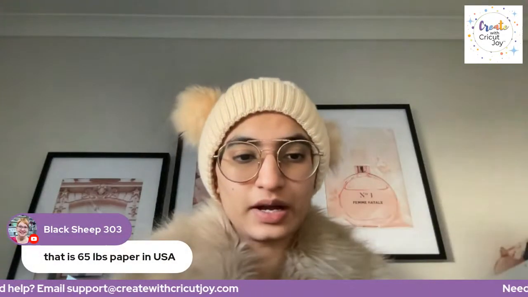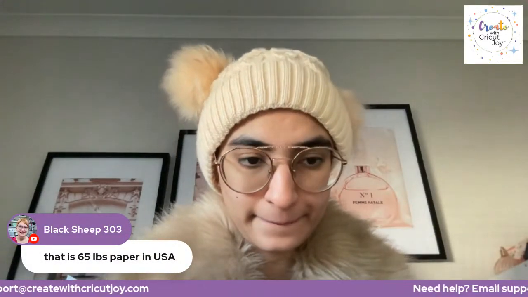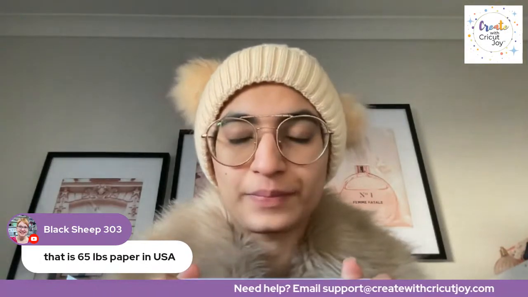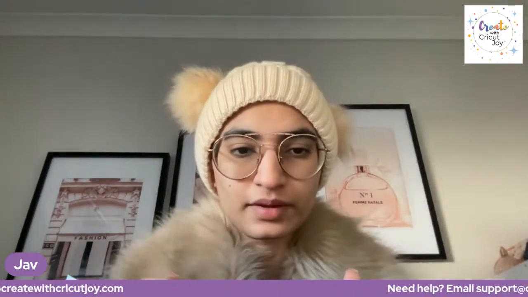So we just have a couple of minutes. Okay, cool. Yeah, I think that's the most popular weight cardstock that is used. Usually for most of my projects, like even the Cricut Joy project that I showed you guys in this event, you can cut it out on this and it will cut very smoothly, very beautifully. So I think that's pretty much it.